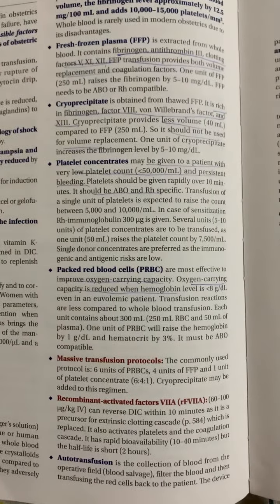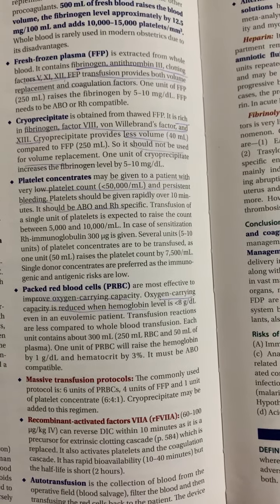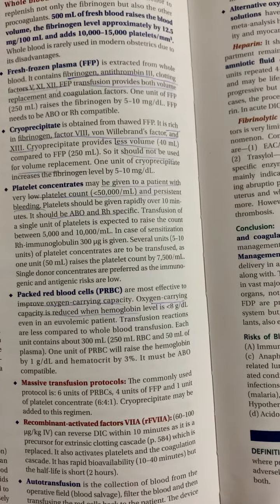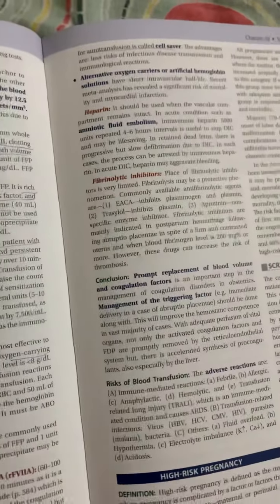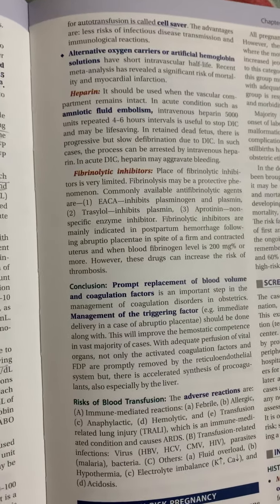We can also use something called autotransfusion, wherein during an operation, whatever blood of the patient we have received, we purify. We filter out all the blood cells and we can give them back to the patient. This is done through a machine, and that machine is called a cell saver. Then we can go for artificial hemoglobin derivatives also.